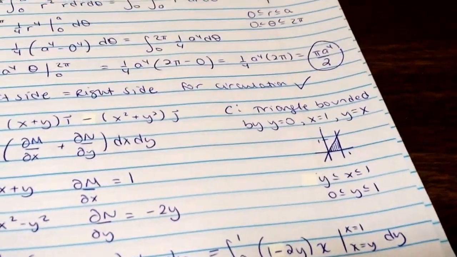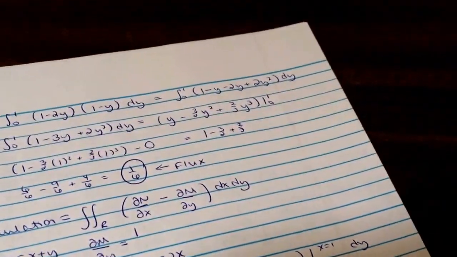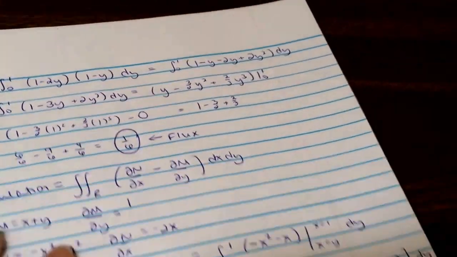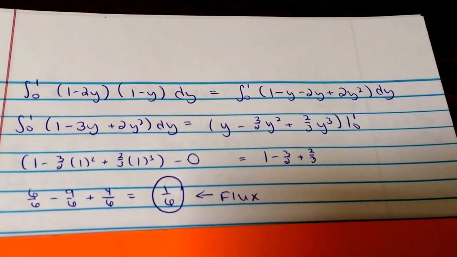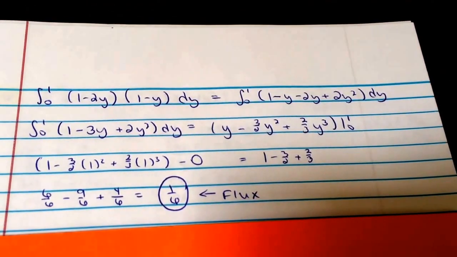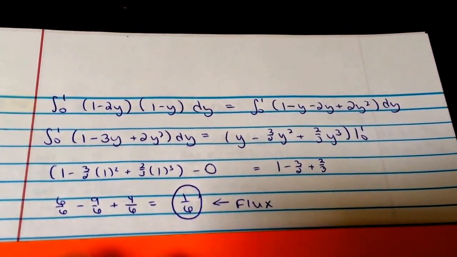Okay, so this is the easy integral. I'm integrating, and keep down. Okay, plugging in, and so this is what I have for my flux. So my flux is 1/6.